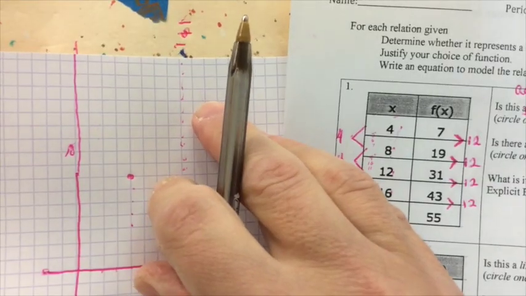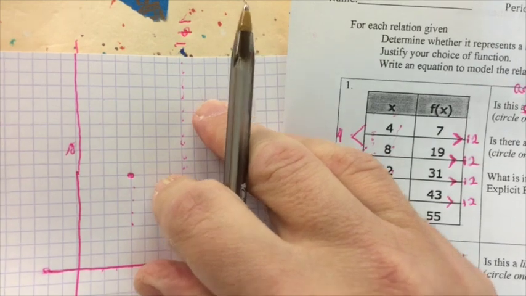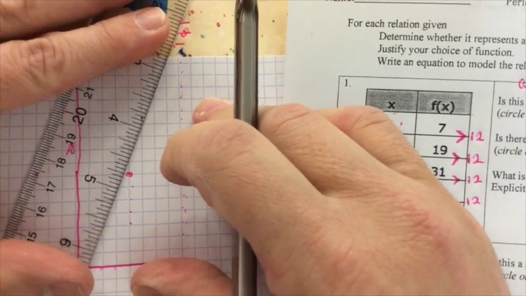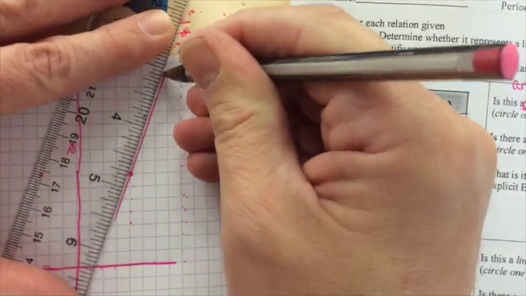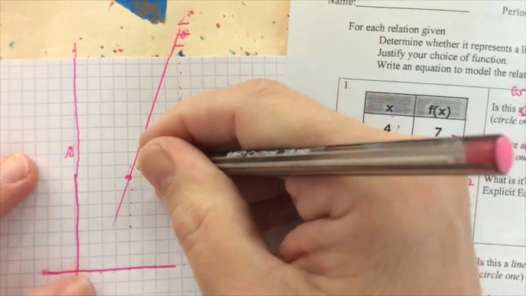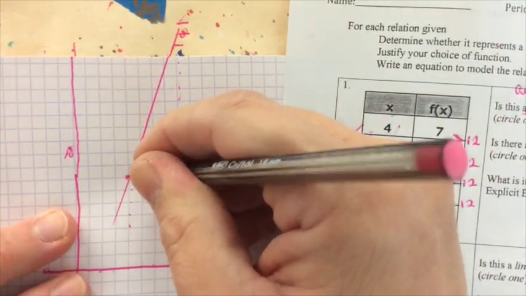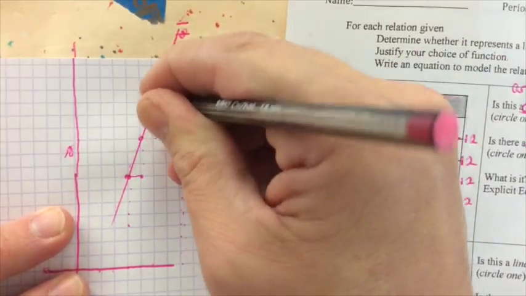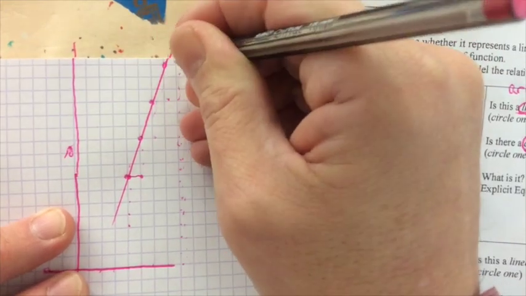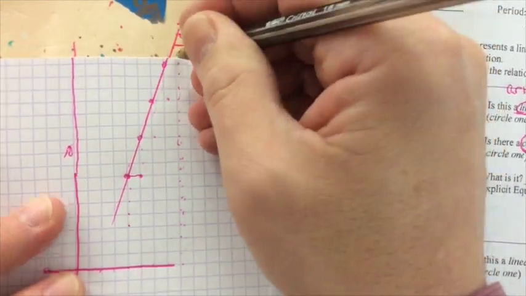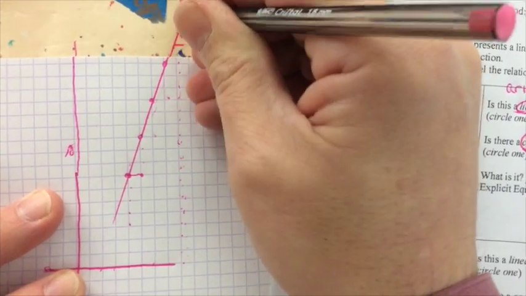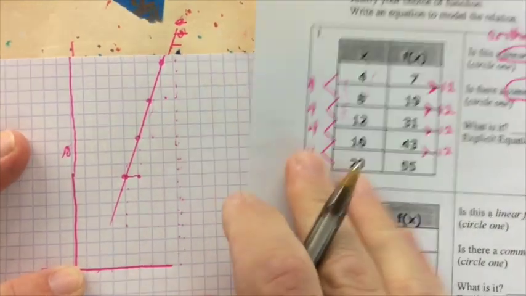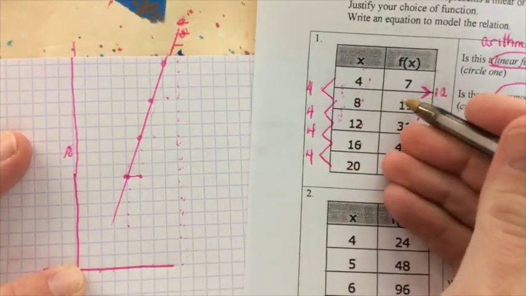If you take a ruler or a straight edge and you run your line from here to here, notice what happens. Notice that for every 1 you go over on the x-axis, you go up 3 on the y-axis. Over 1, up 3. Over 1, up 3. Over 1, up 1, 2, 3. I guess that's 19. Do you guys see what I'm doing here? Those are the missing numbers over here.